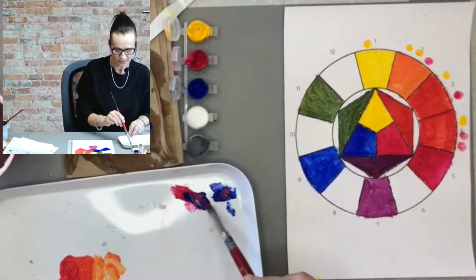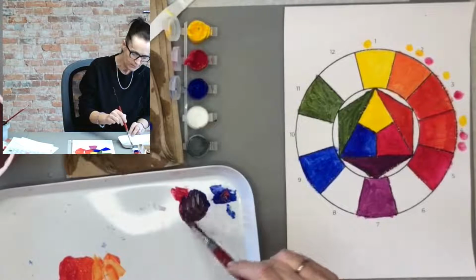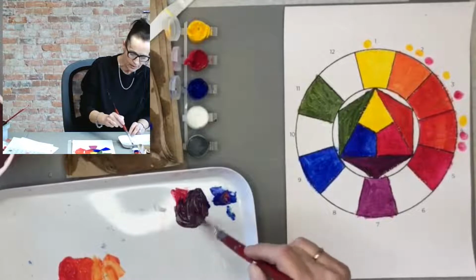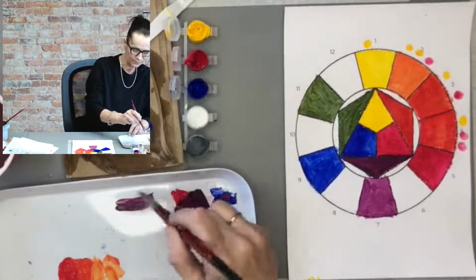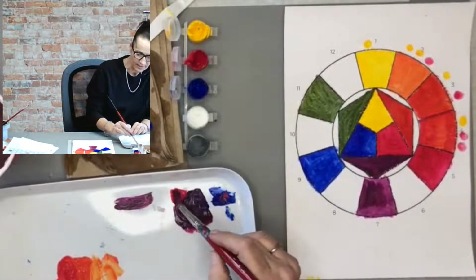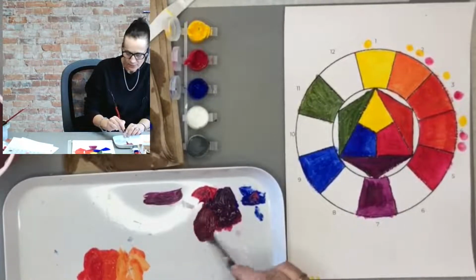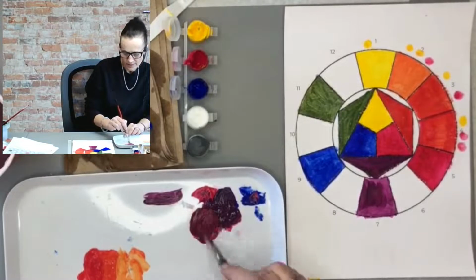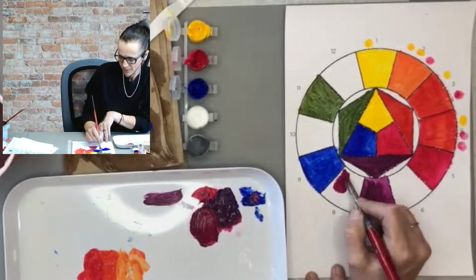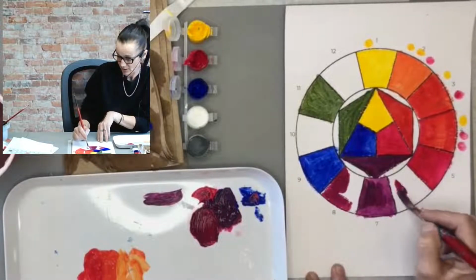Get myself a nice little purple going on here. Get myself a really lovely, such a pretty purple. So I have this really lovely purple, right? I kind of have it going on here. Same as where I was before. So now I'm going to take that and I'm going to add my red to it. So now I'm going to have that color that is the tertiary color, but it's got more blue in it. Uh-oh, or red in it. Sorry, I just put that on the wrong side.